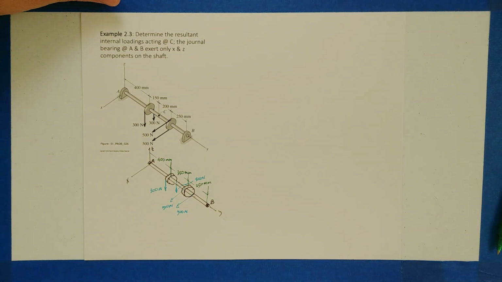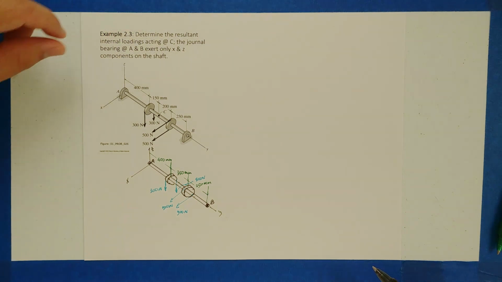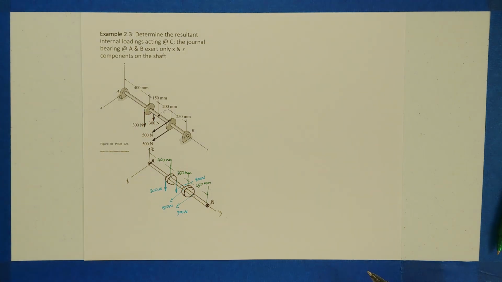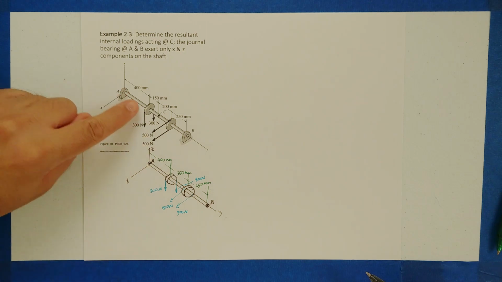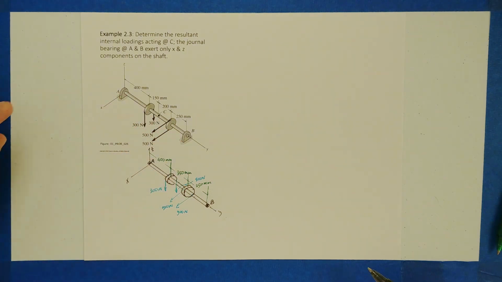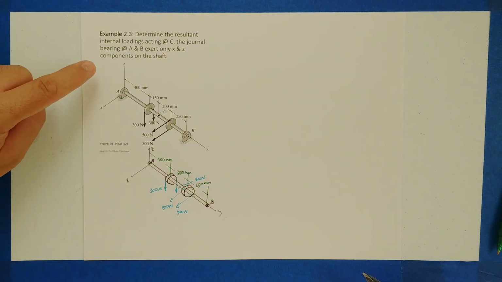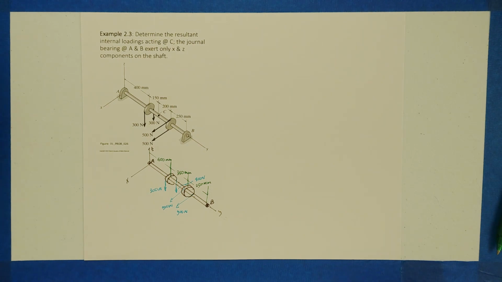Alrighty, this is example 2.3. We're still determining internal loads. Here we want to find the internal loads at point C. They tell us we have a journal bearing at A and B. So both of these are journal bearings and they only exert X and Z components on the shaft. They even tell us the reactions.